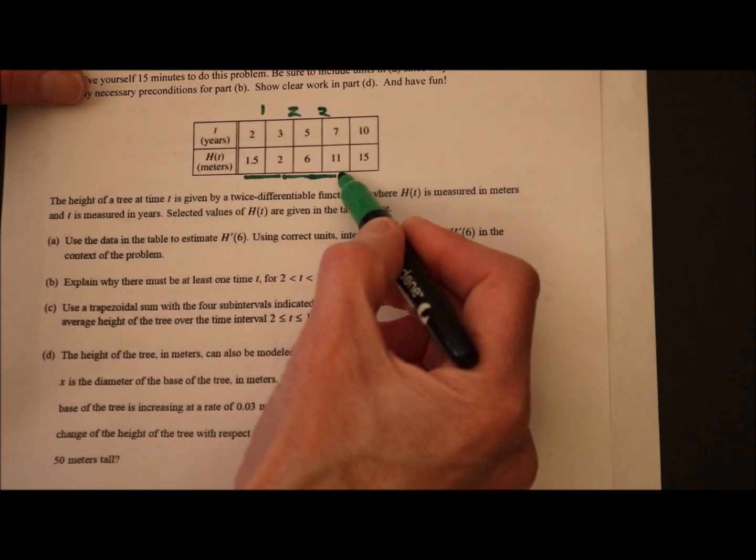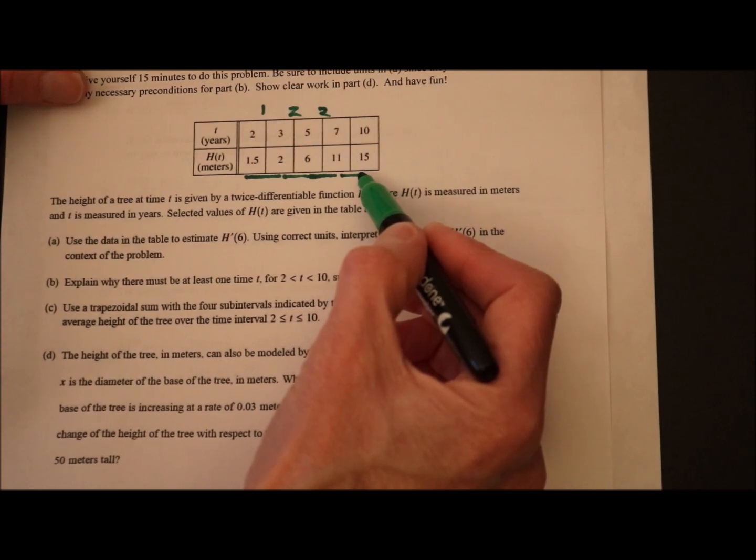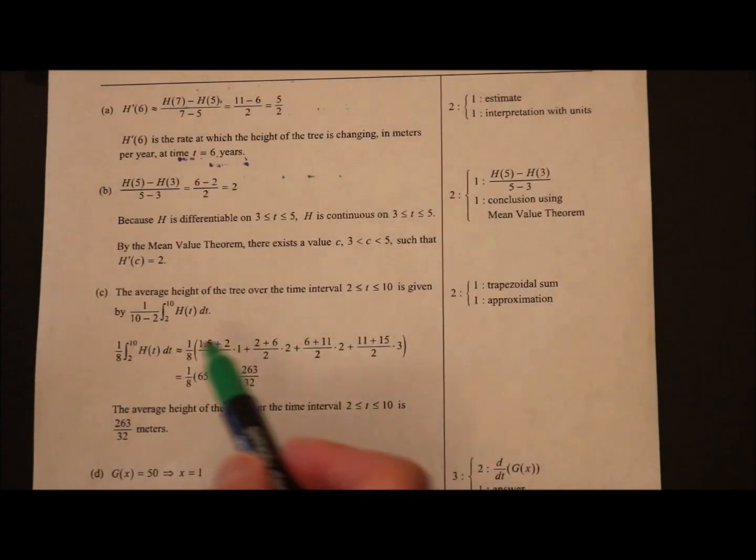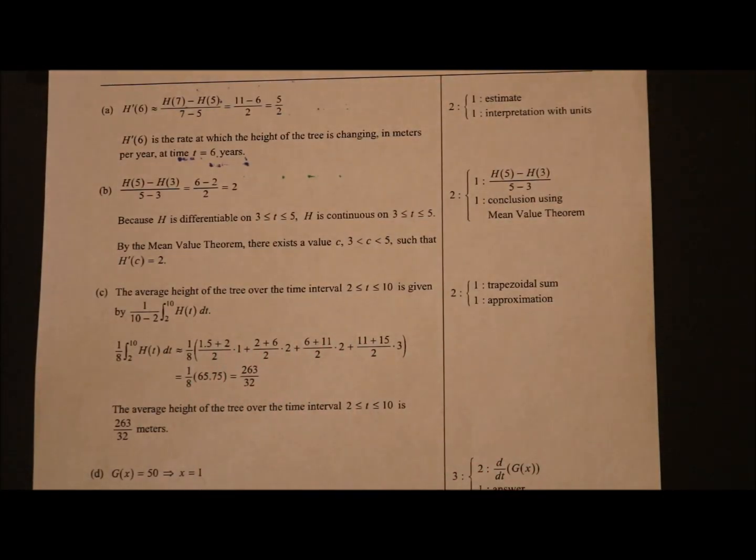The next trapezoid area is (6 + 11)/2, your bases added together, divided by 2, times the change in time, which is 2. The next trapezoid area is (11 + 15)/2 times 3, your change in time. And you can see that right here. Okay? But again, average value is not going to be on the exam this year.